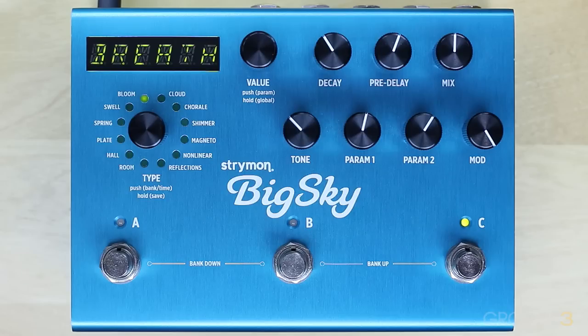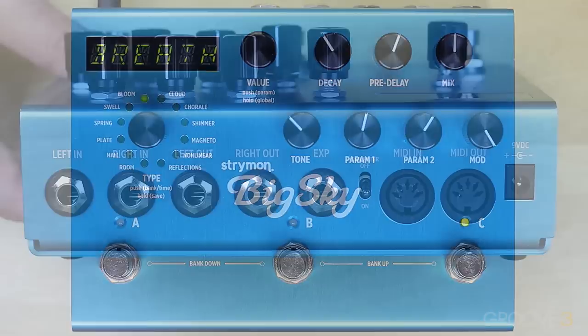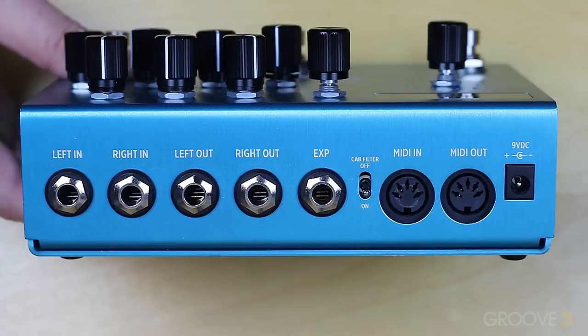If for some reason you ever wanted to revert to the factory settings and erase all of your user presets, you can power up BigSky while holding foot switch A and C and keep holding them for 5 seconds after BigSky has powered up. All right, let's take a quick look at the rear panel.